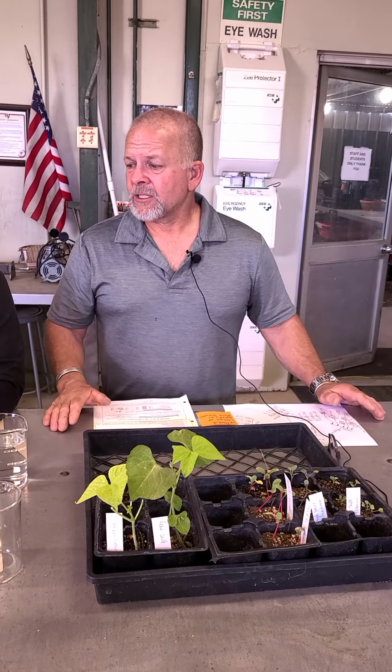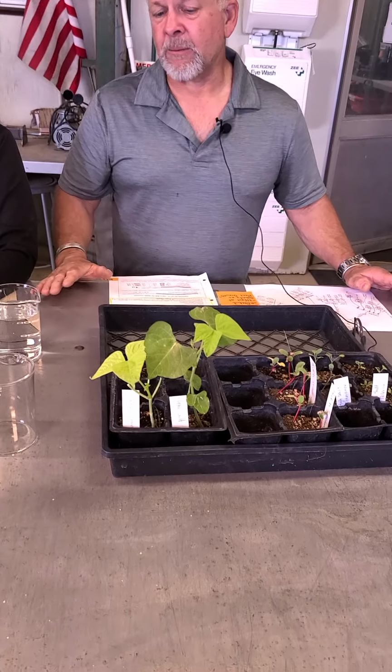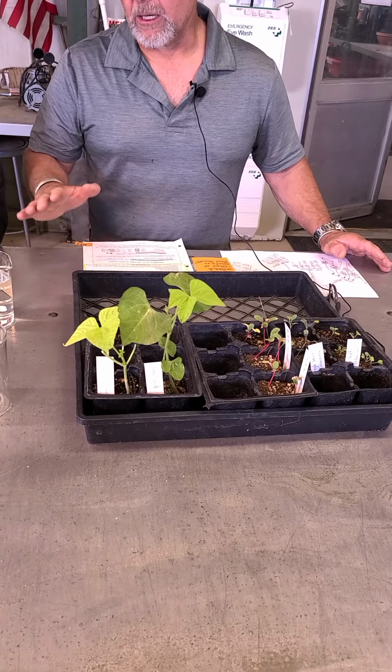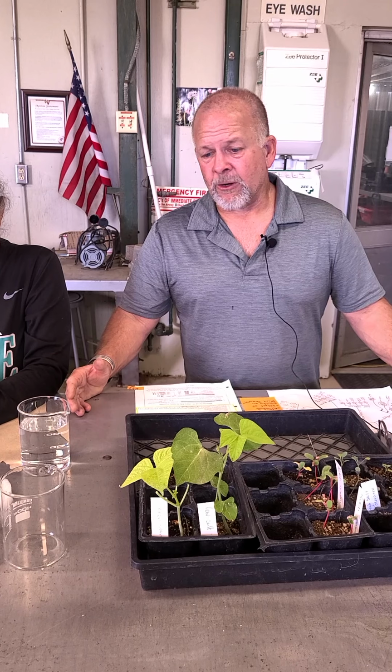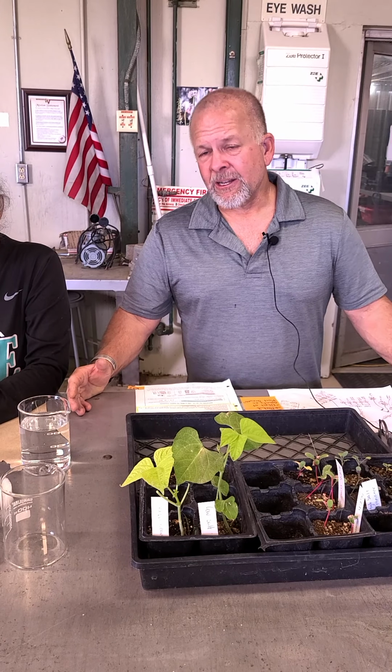So we grew these plants for a while, and that's why this experiment this year actually took a little bit longer, and it kind of went out of order because for some reason even though we started early, we didn't start early enough. So they weren't really big enough for us to transplant, and that's what we're going to do right now.